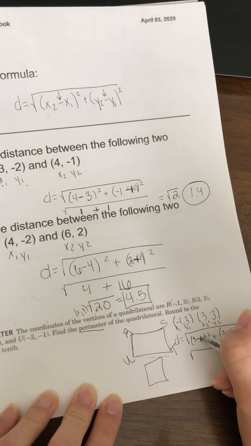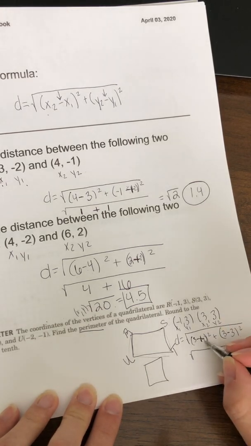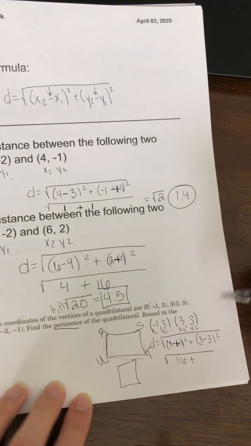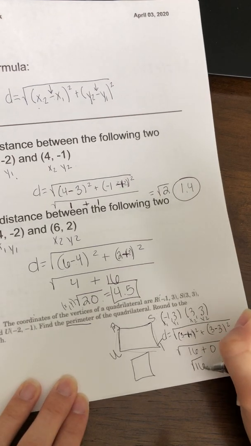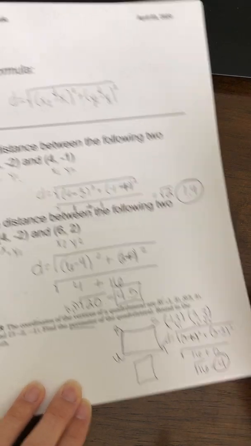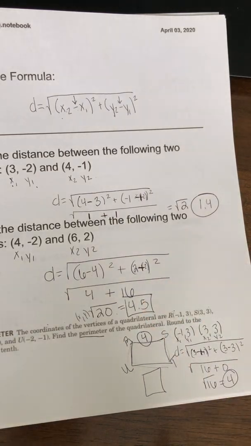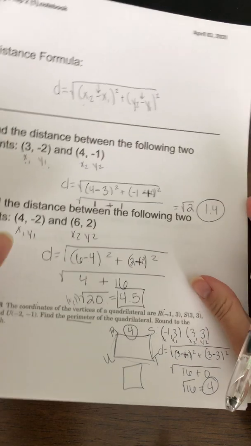Okay, well this first one's gonna turn to a plus. So 3 plus 1 is 4, 4 squared is 16. 3 minus 3 is 0, and 0 squared is 0. So that's the square root of 16, which comes out to be a nice pretty number of 4. So I'm gonna label that right there. It helps to draw out a picture to visualize it. So the side RS is 4.